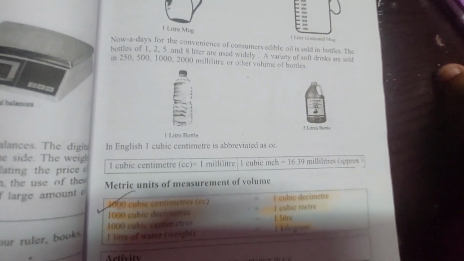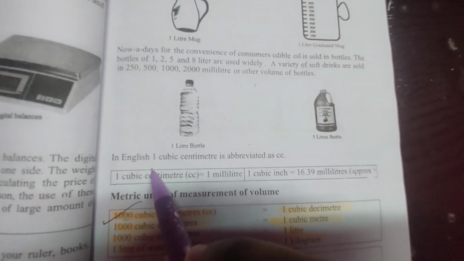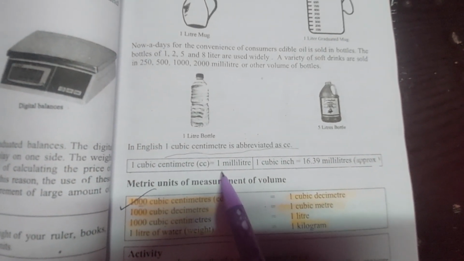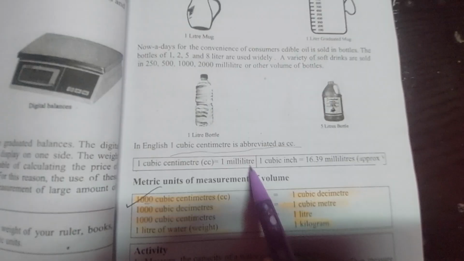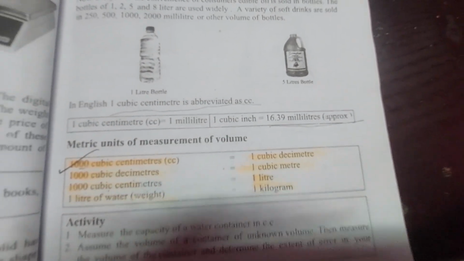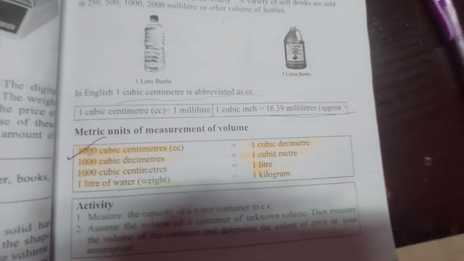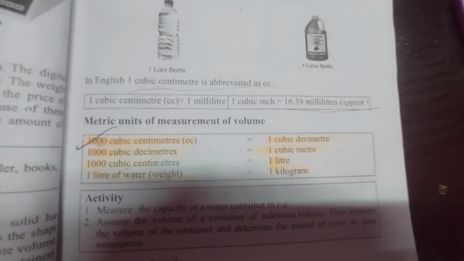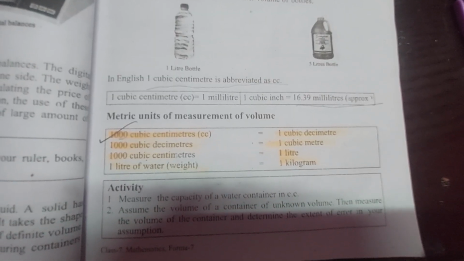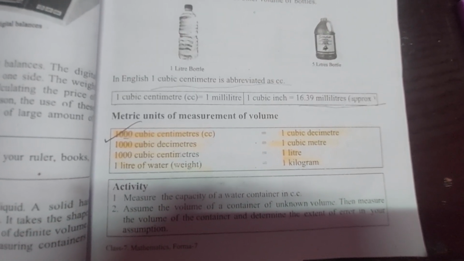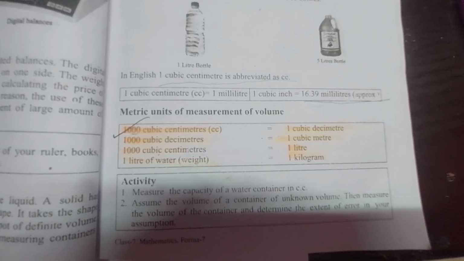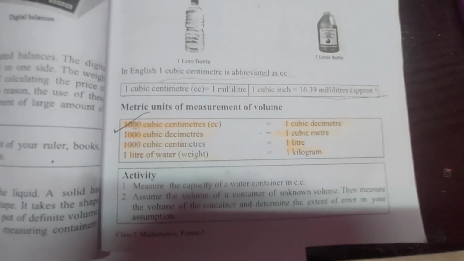In English, 1 cubic centimeter is abbreviated as cc. 1 cubic centimeter is equal to 1 milliliter. 1 cubic inch is equal to approximately 16.39 milliliters. Metric units of measurement of volume: 1000 cubic centimeters is equal to 1 cubic decimeter. 1000 cubic decimeters is equal to 1 cubic meter. 1000 cubic centimeters is equal to 1 liter, and the weight of 1 liter of water is equal to 1 kilogram.